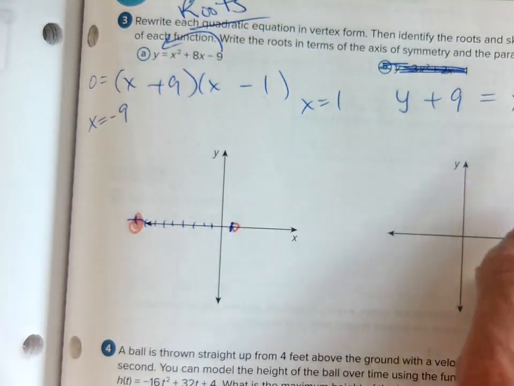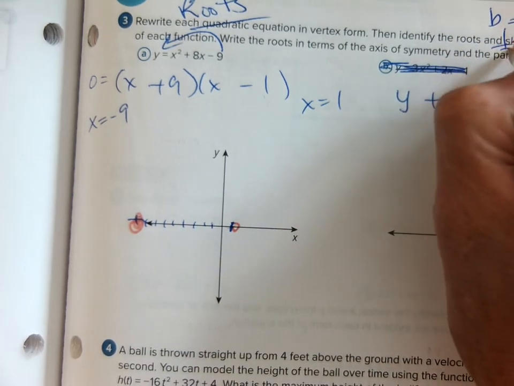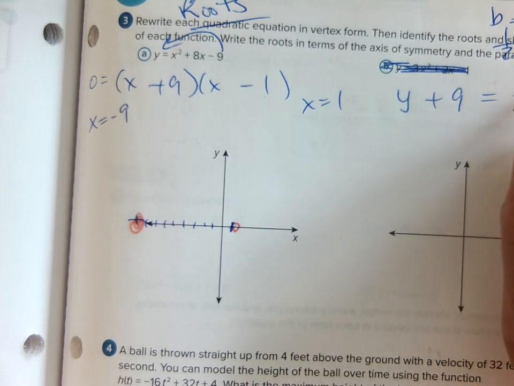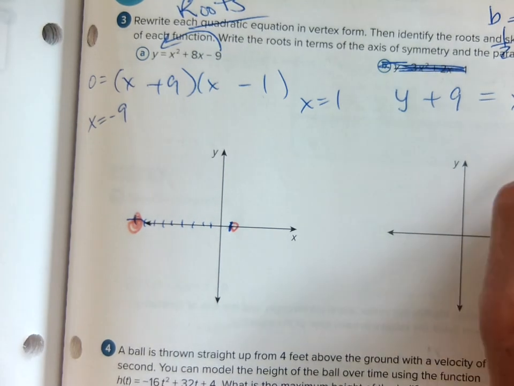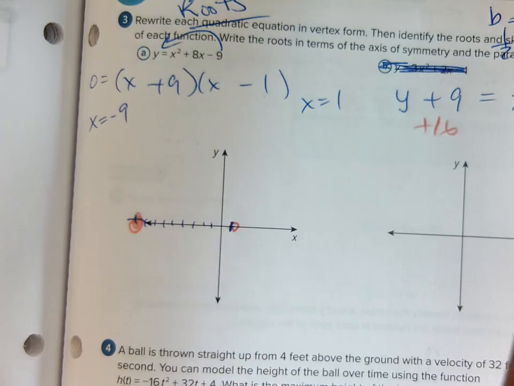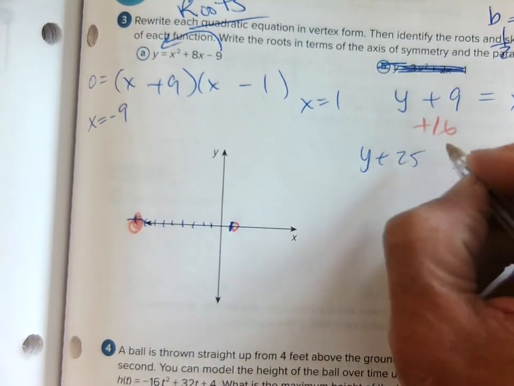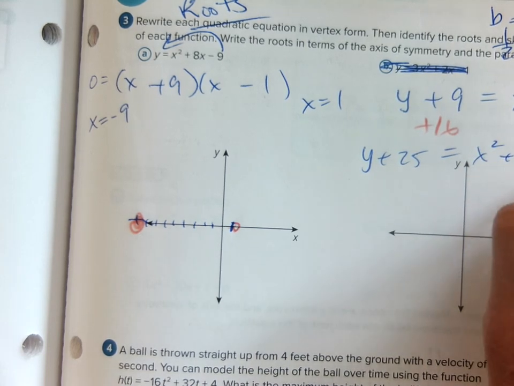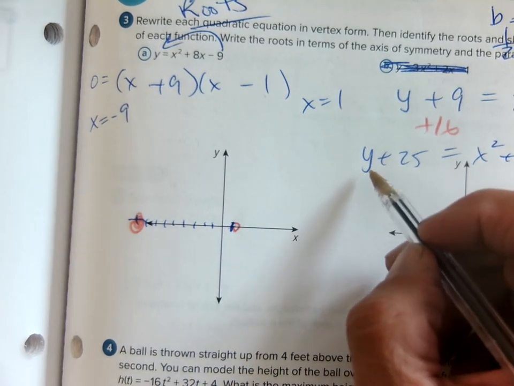Step 2, b is 8. We'll take half of that. Half of 8 is 4, and we square that and get 16. 4 squared is 16. So I add 16 to both sides. Now I have y plus 25 equals x squared plus 8x plus 16. I'm completing the square exactly as we did yesterday, except with the y value.